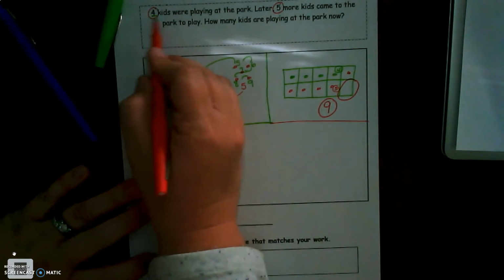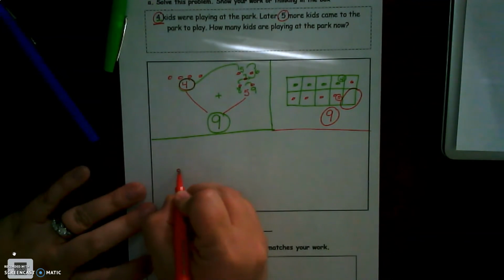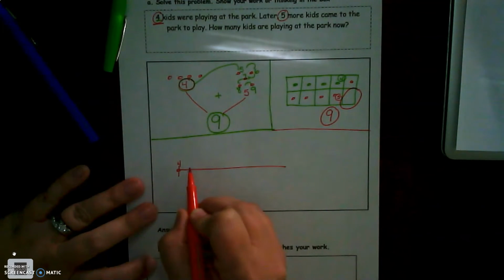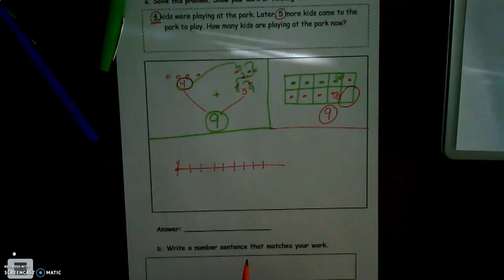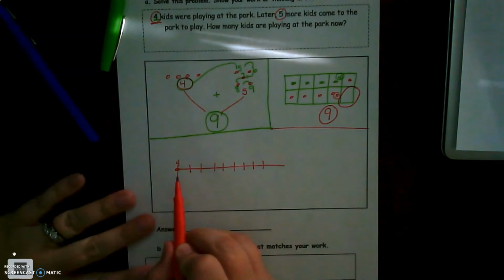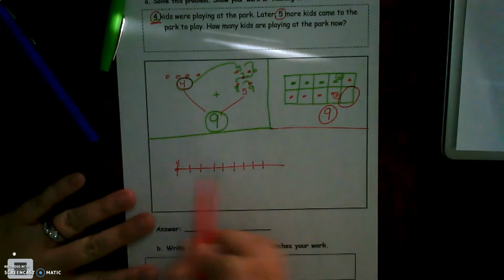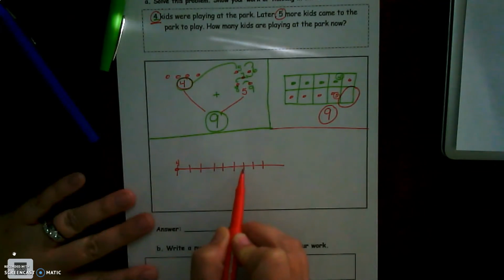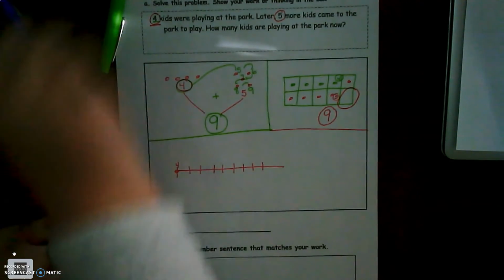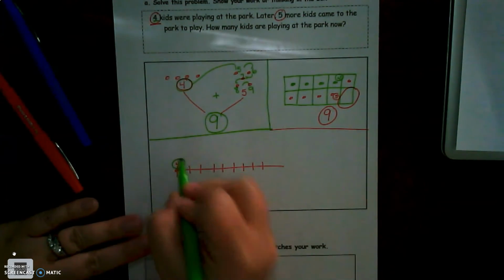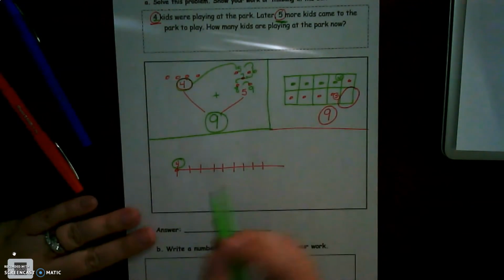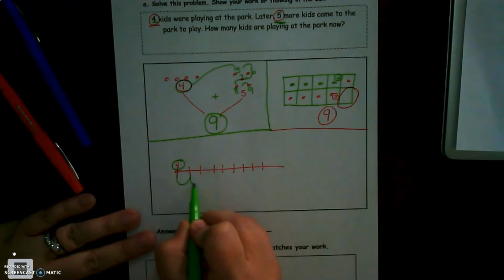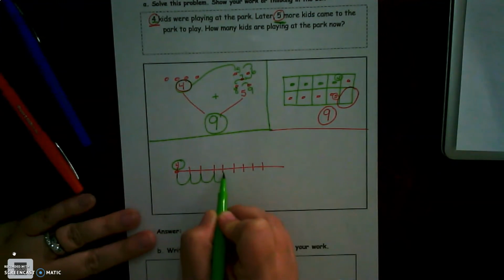So again, we started with how many kids? We started with 4 kids, right? 4 kids were playing at the park. Okay, and then 5 more kids joined. So I need to make 5 jumps. So remember, when you make your number line, make a straight line, and then you put your ticks or your hash marks. And we're going to start with 4 because that's how many kids were already at the park. And now I need to jump 5 more places. So I'm going to jump 1, 2, 3, 4, 5.